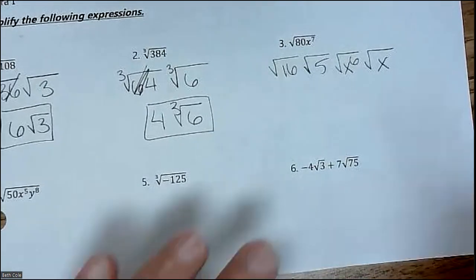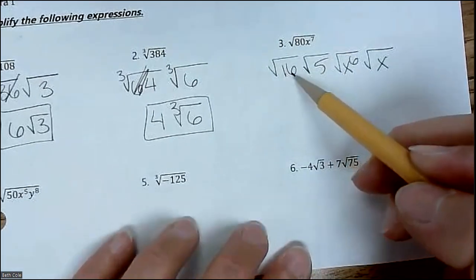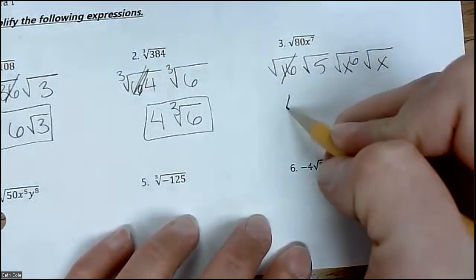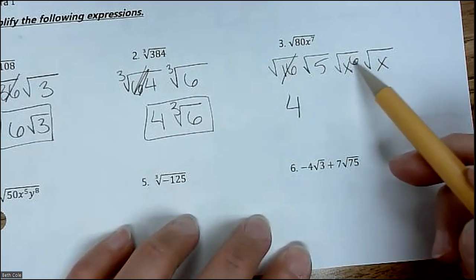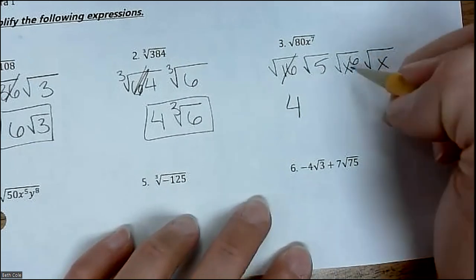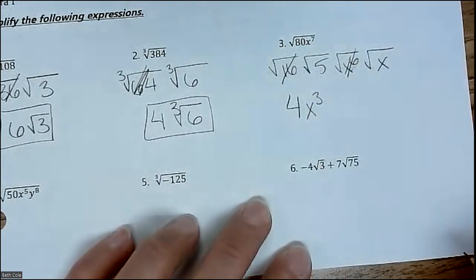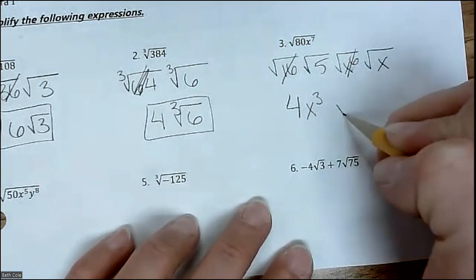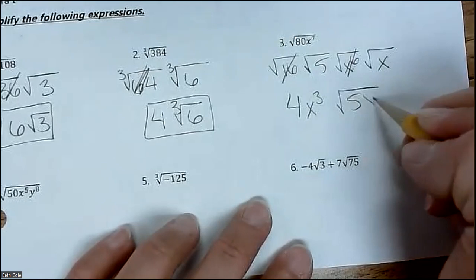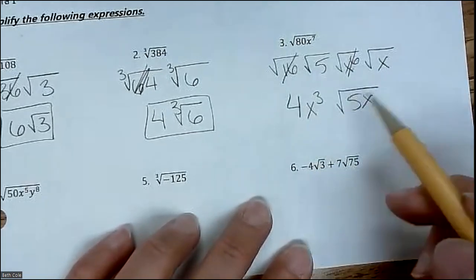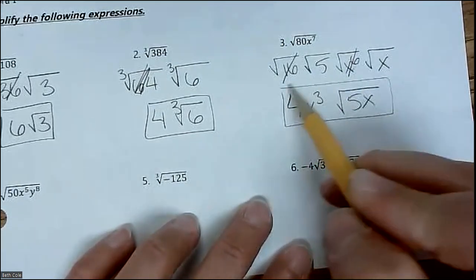Now cross them off as you go. What's your square root of 16? 4. And then what is this one going to reduce to? This is the other one that'll work. X to the 3rd. And then whatever you didn't do is left over, which good would be 5x. So you reduce what you can, and then whatever you didn't check off the list is left over.